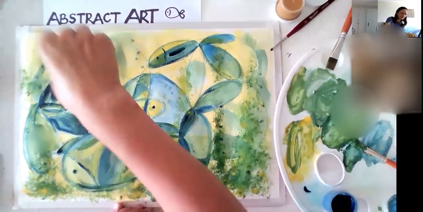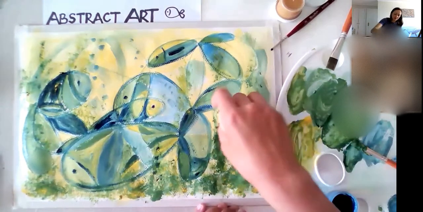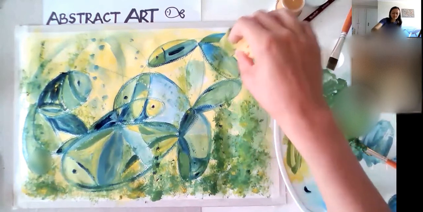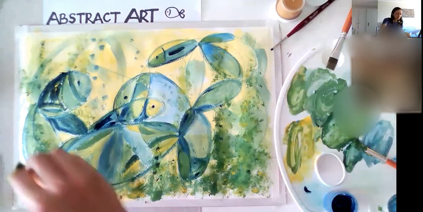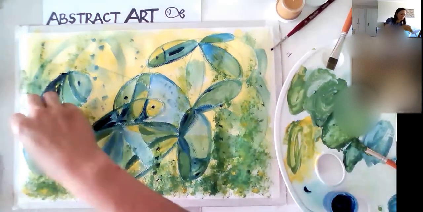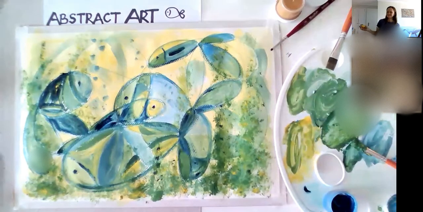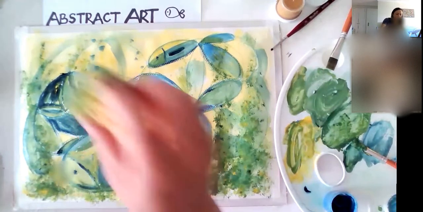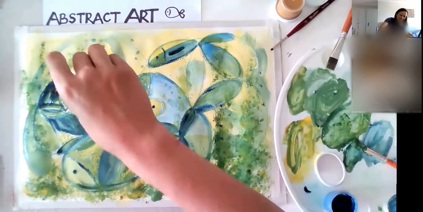Nice, very nice. Yeah, I can play also lighter color, darker color. Yeah, and we have our aquarium with fishes. Very nice. Yeah, I can use sponge. Also further, you see how it's more fun.